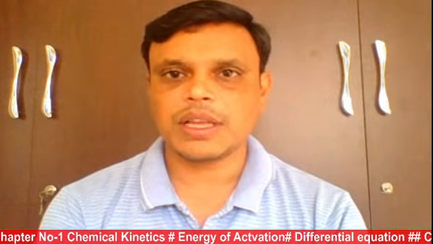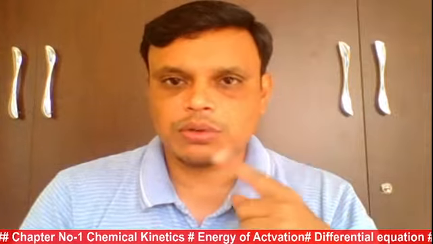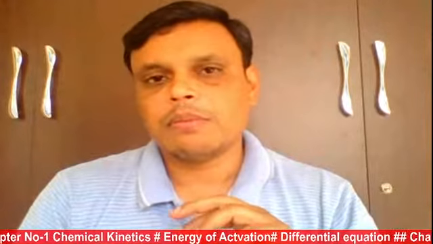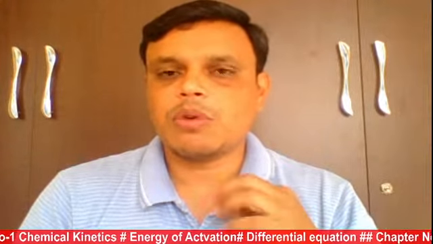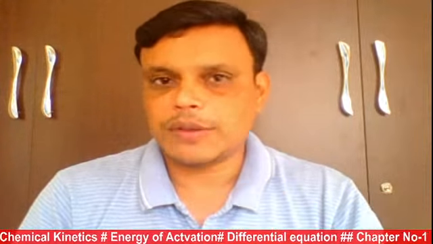We can derive the differential equation for the energy of activation in two ways. The first way is by using the Van 't Hoff rule or Van 't Hoff isochore, and the second way is by applying the Maxwell-Boltzmann distribution law. By using these two ways we can derive an equation for energy of activation in its differential form. Okay, so what is this energy of activation? What is the importance of energy of activation?